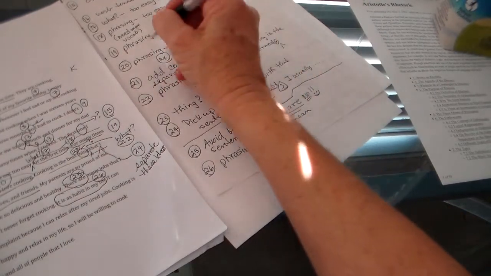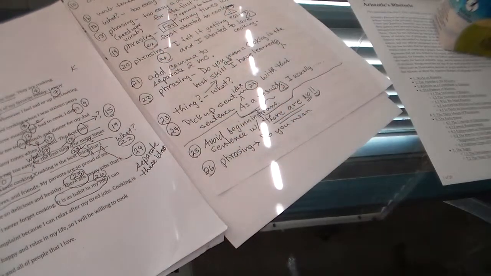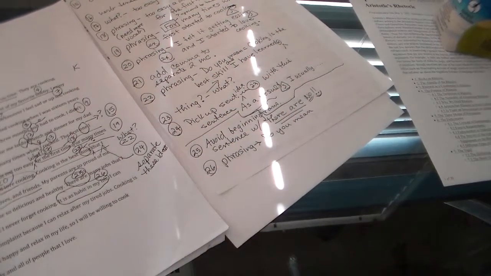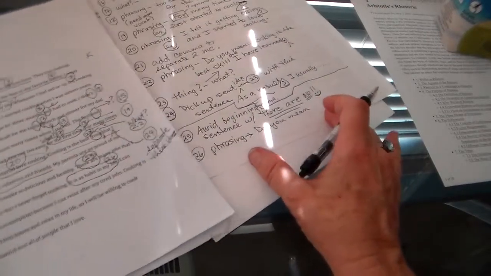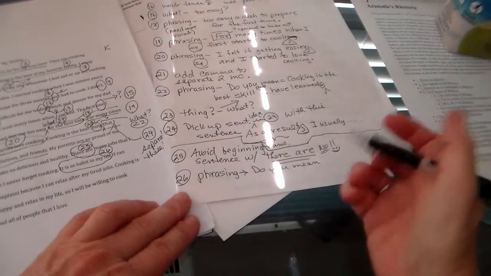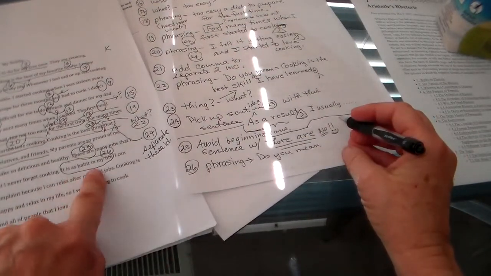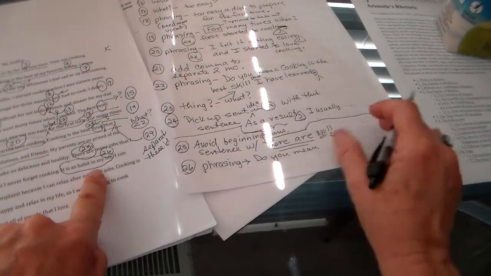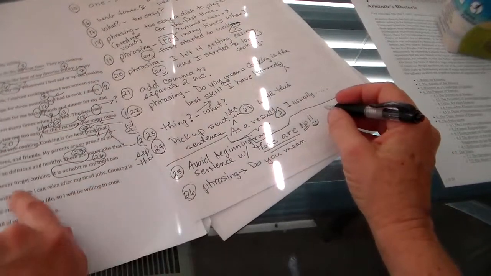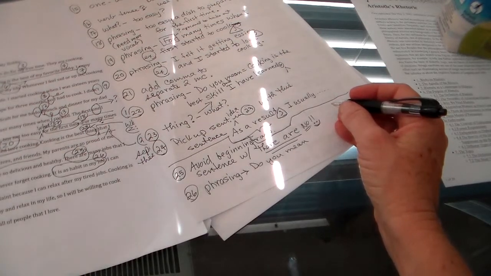You know, I've offered these examples of how they might rewrite those sentences. But here I am asking, do you mean it is a habit in my life? I never forget cooking because it is a habit, or it's become a habit in my life.